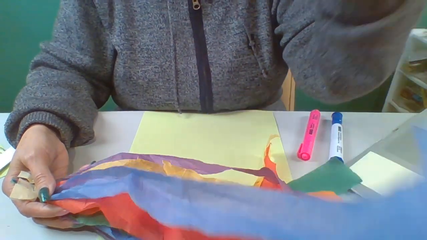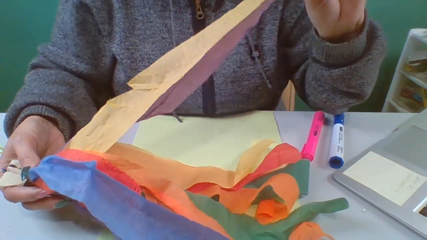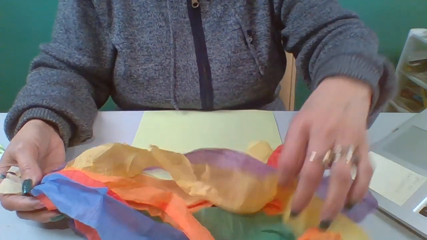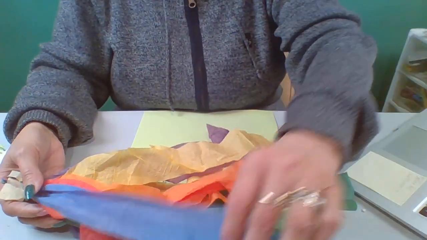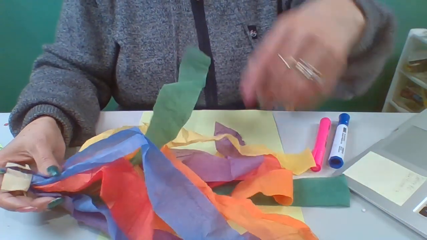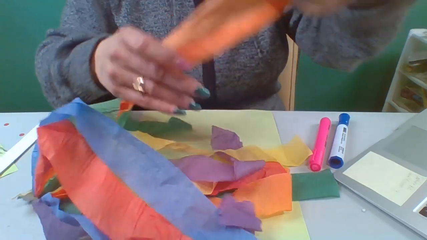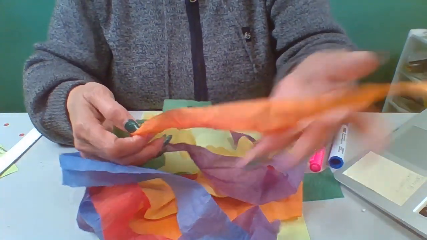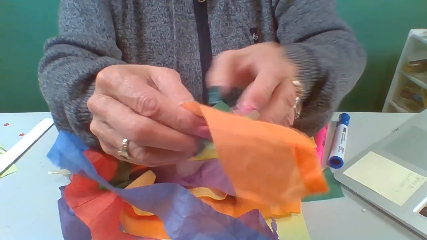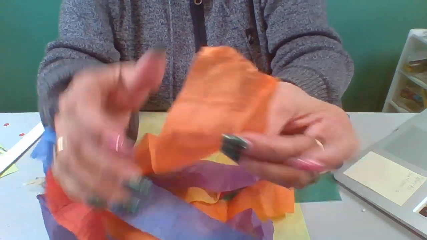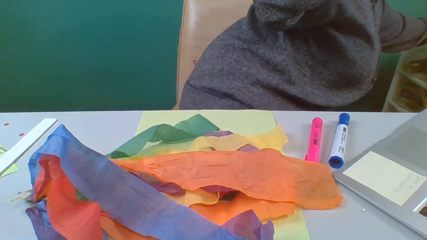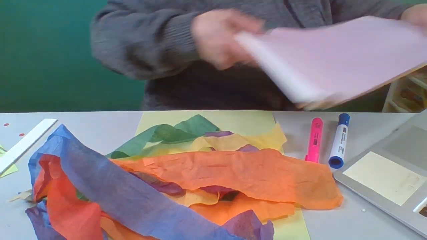So you can use any color you want for your flower. It doesn't have to be red like mine. Okay, kids? You can use red, a blue flower, or a purple flower. Let's make an orange flower, okay? So what you're going to need is a piece of paper this size. Guys, if you don't have this kind of paper, you can use paper like this, okay?